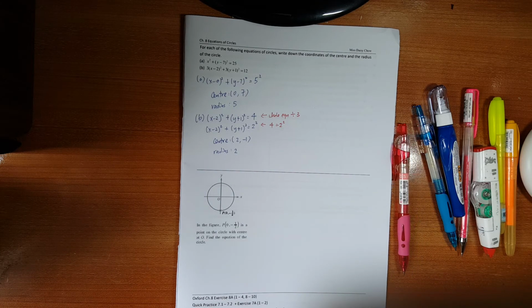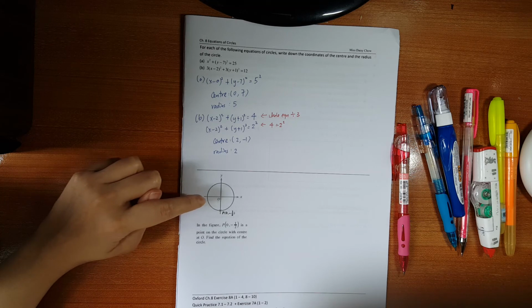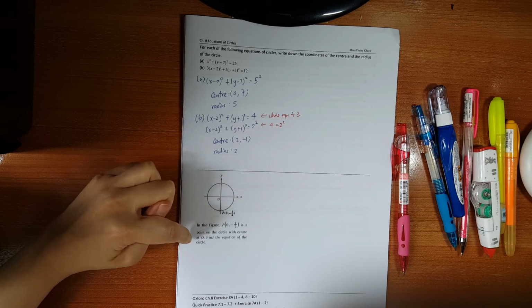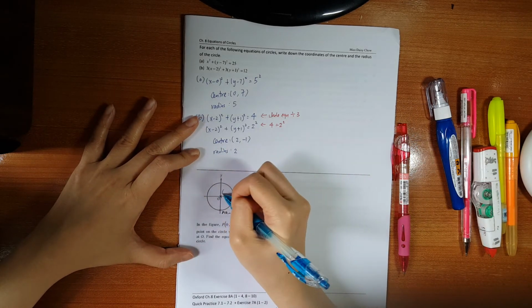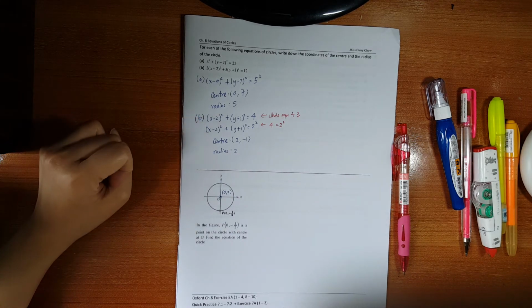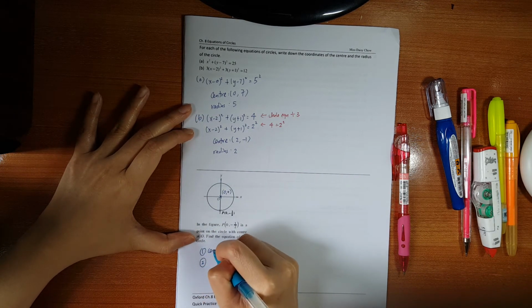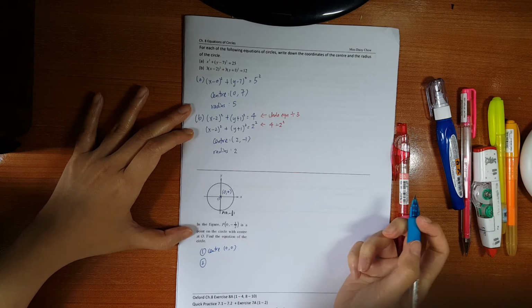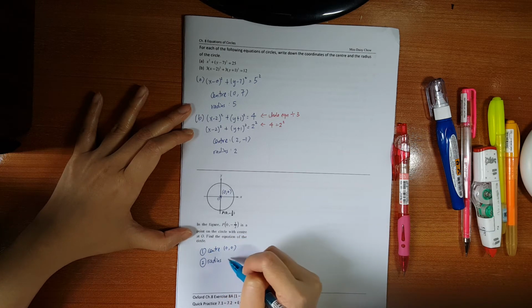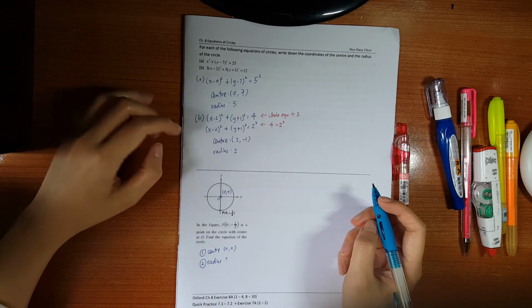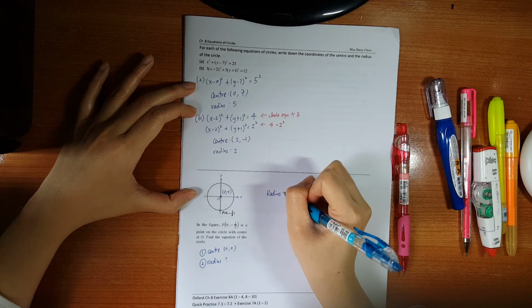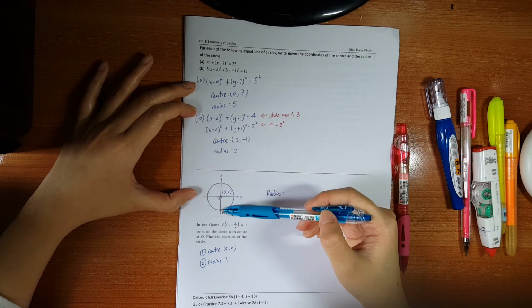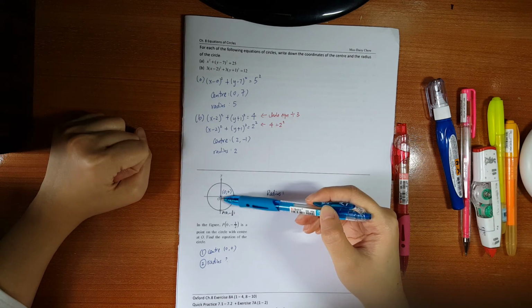So these are the questions on page 3. And then we move on to the next part. In the figure, point P is a point on the circle with the center at O. So once again, it provides you the center (0, 0). And then you have to find the radius first. So again, this question is very similar to the previous one. So first of all, the radius this time is a vertical line.